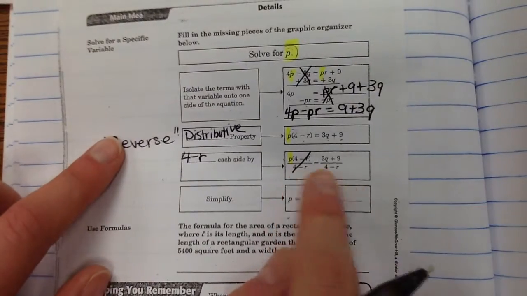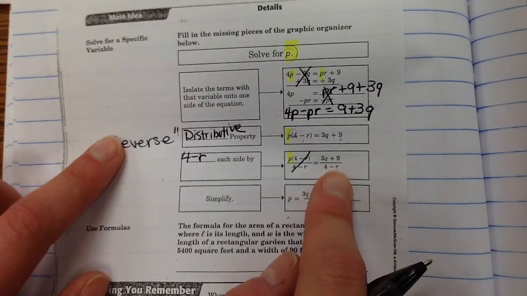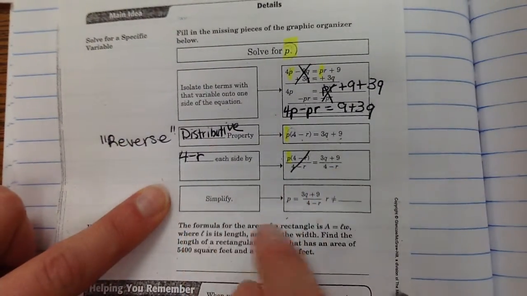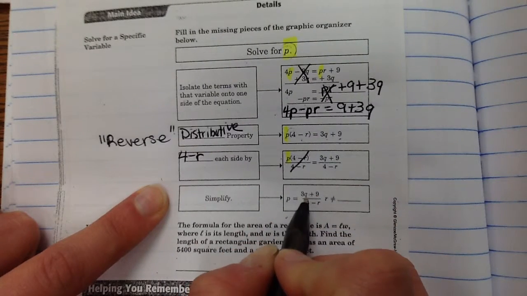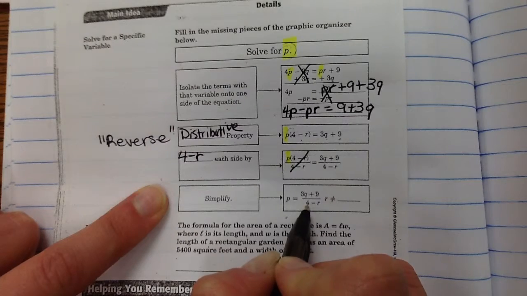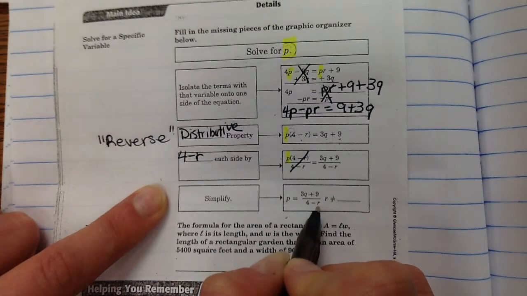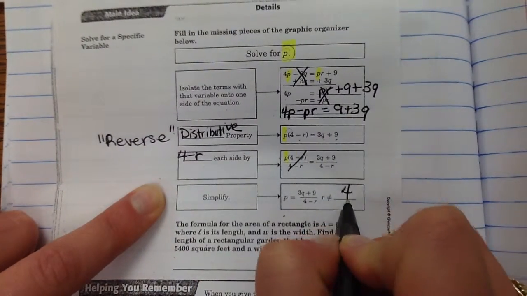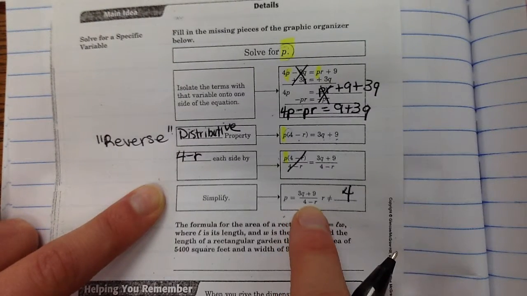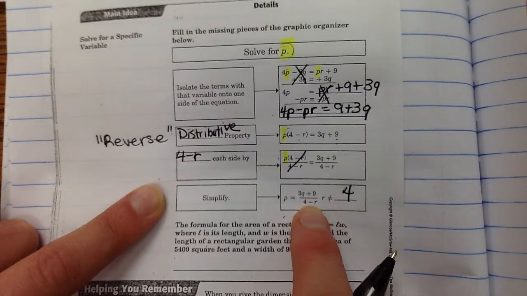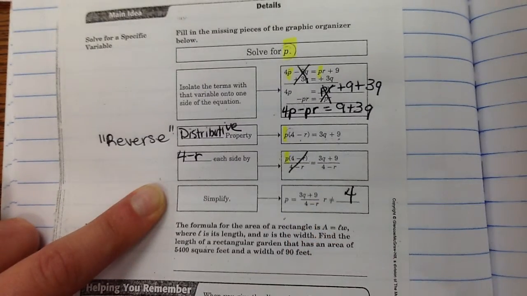They cancel out on this side, and you have the quantity in the denominator over here. And then we simplify, right? Those two things canceled out. So we had p is equal to 3q plus 9 divided by 4 minus r. And r cannot be equal to 4. If r was equal to 4, you'd have 4 minus 4 in the denominator, which is 0. And we can't divide by 0, so we've got to be pretty careful about that.